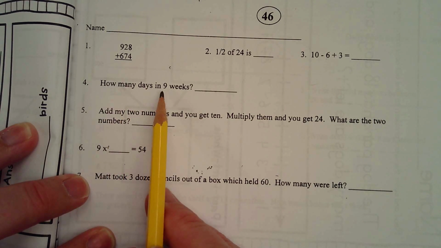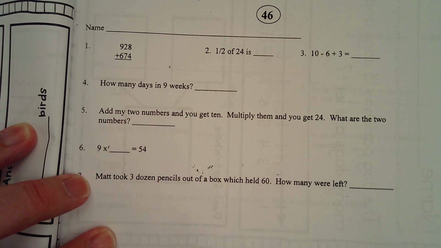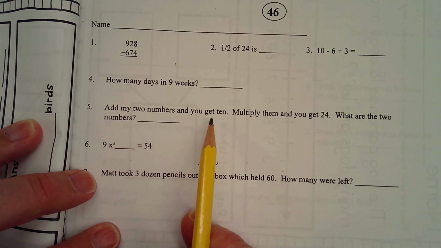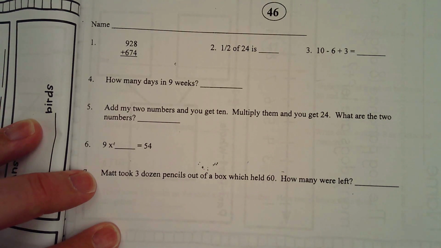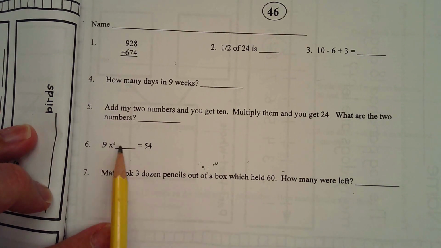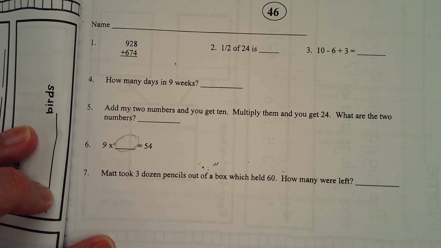How many days in 9 weeks? You need to know how many days are in 1 week. And let's go weekends included. I like this. Add my 2 numbers, you get 10. Multiply them, you get 24. What are the two numbers? Nice riddle. 9 times something equals 54.